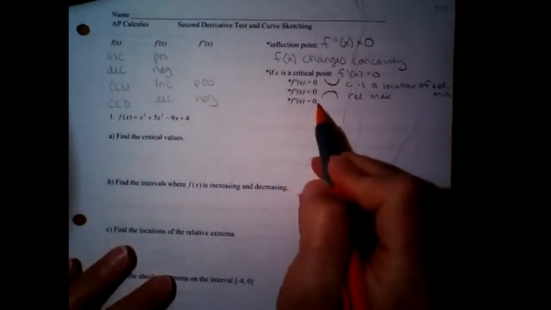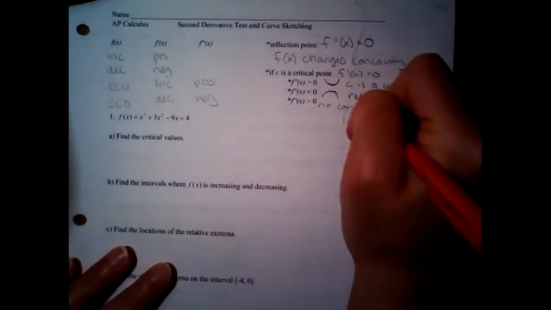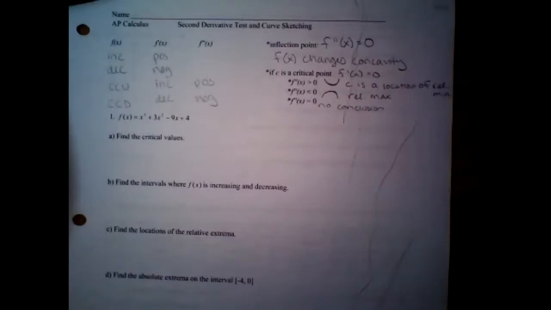And if your second derivative is 0, then you can't make a conclusion. That means you don't have any concavity. That means your graph would be linear. It's not bending either direction.